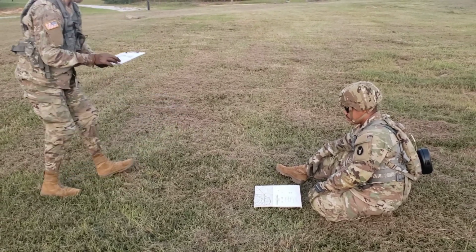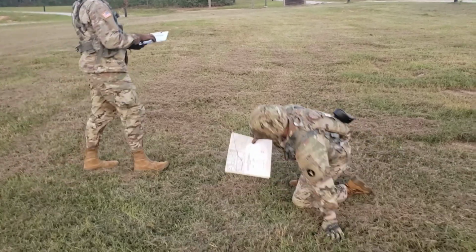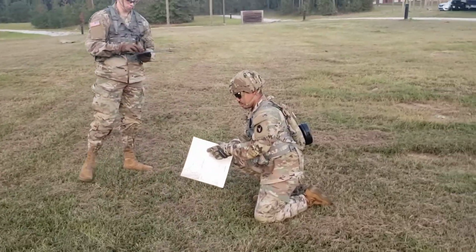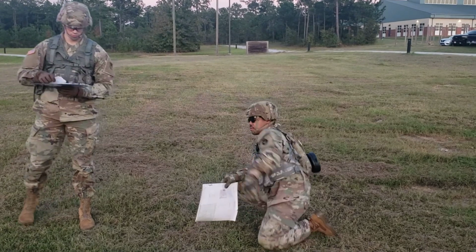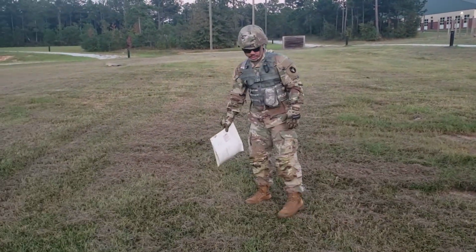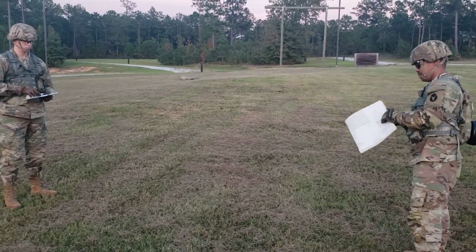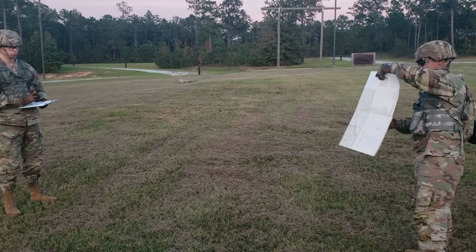You may begin your assessment. Go ahead and walk me through it. So, first I would look for flat ground, relatively flat ground. I think that this right here is the best spot. I would then set up my map.